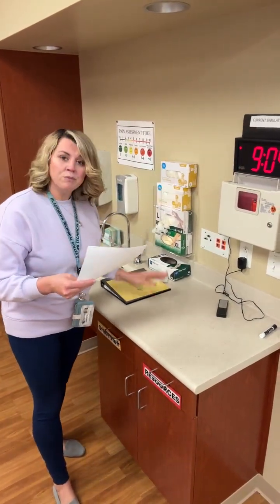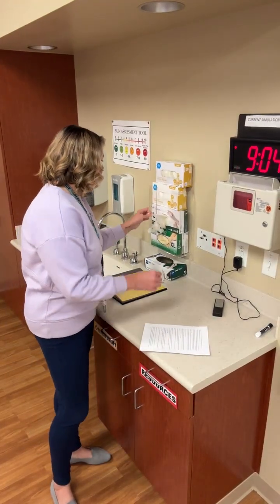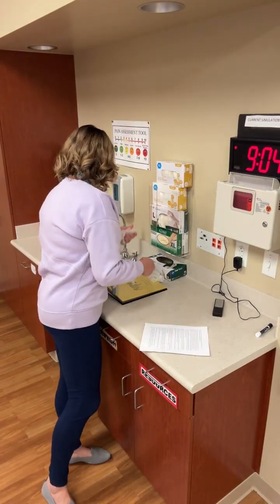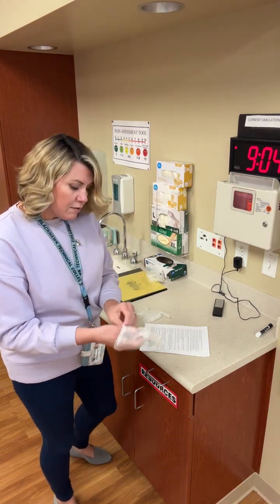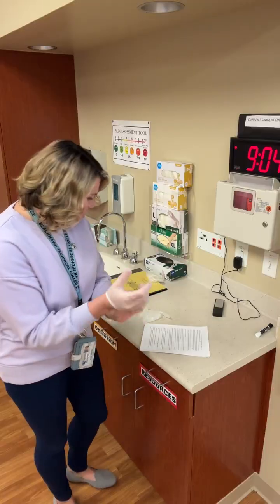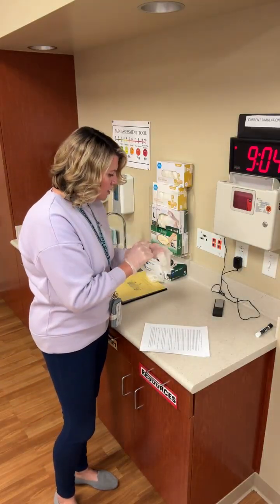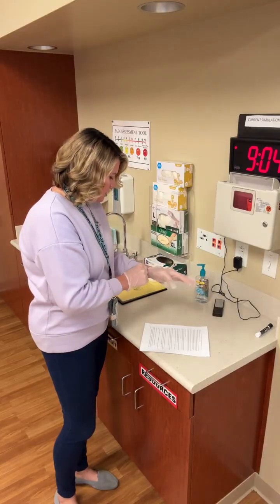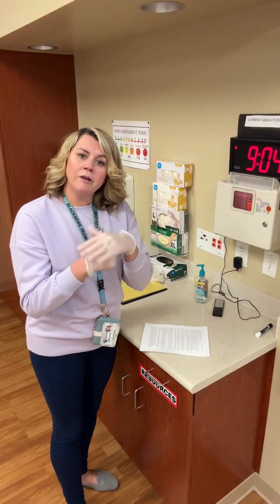You do not have to remove and change your gloves over and over. So when you put your gloves on, we will normally have hand sanitizer over here. You're going to put your gloves on at the start of your stage. There it is. Okay. And then I'm going to pretend that I'm doing my hand hygiene.